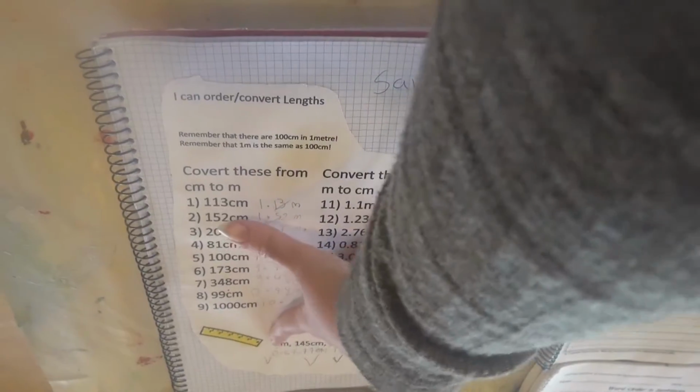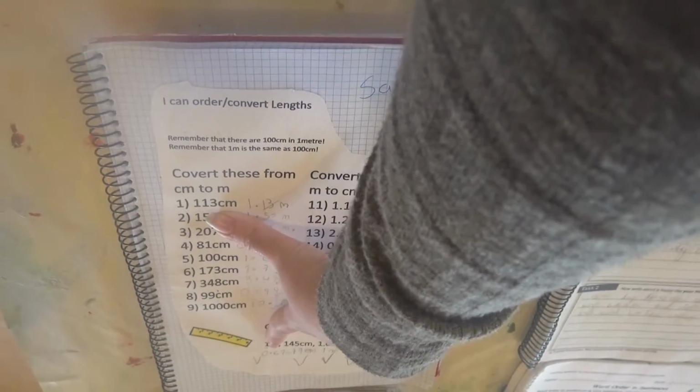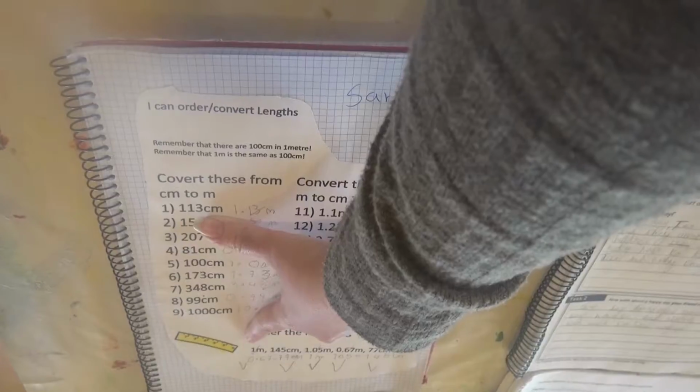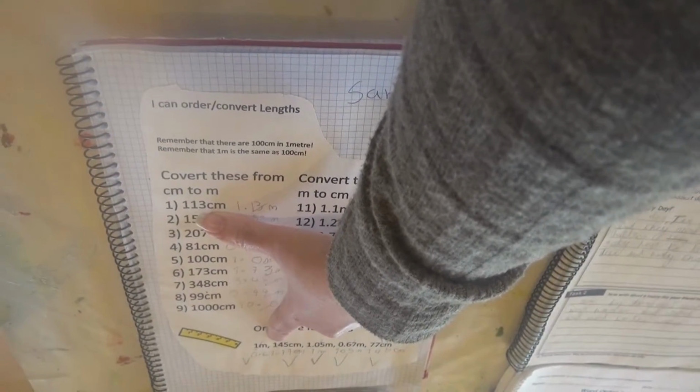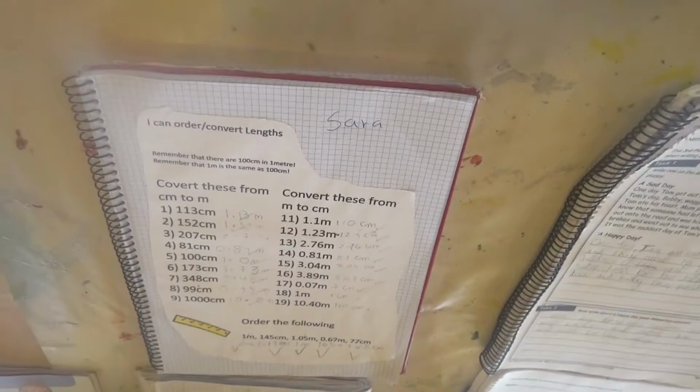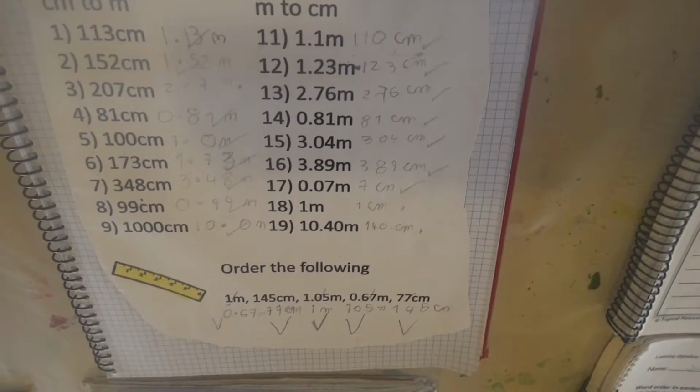And we noticed that, what was the smallest value? 0.67 metres. And what was the highest value? 145 centimetres. Okay, so you did that and you checked with what I came up with and you got it right. Yeah, and then we did grammar.